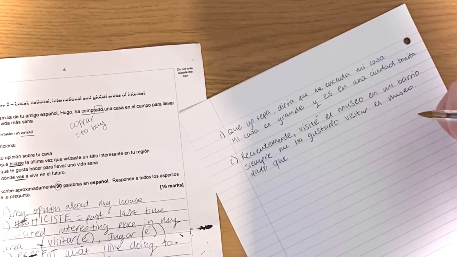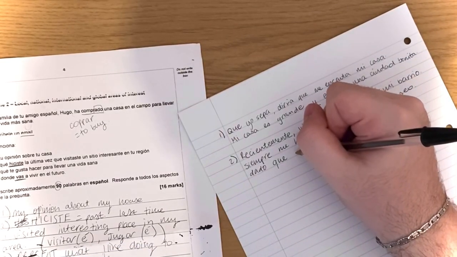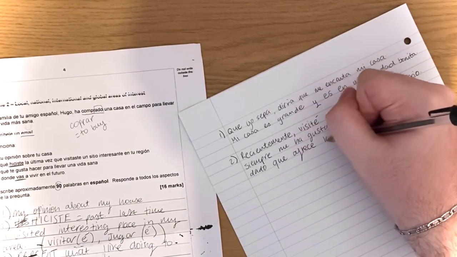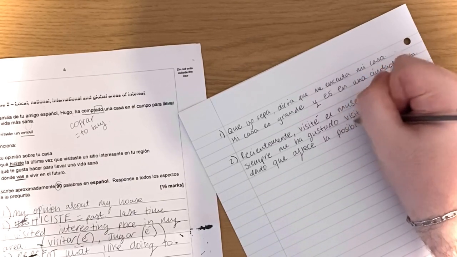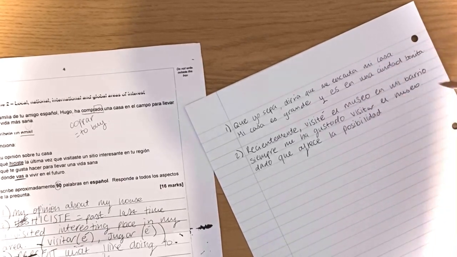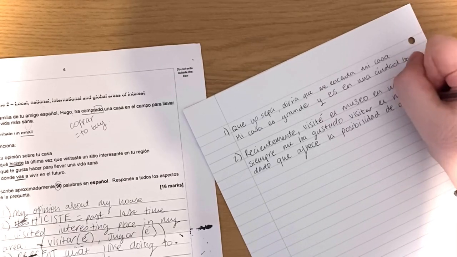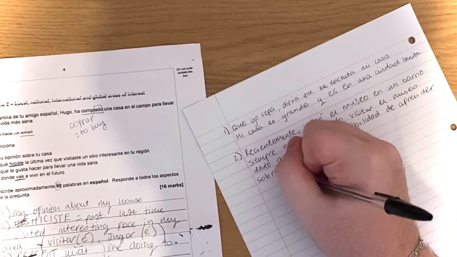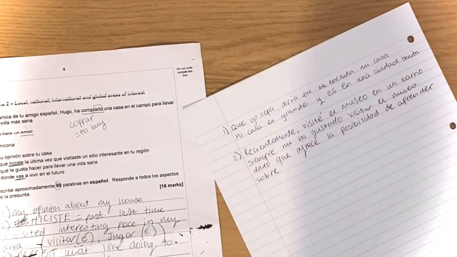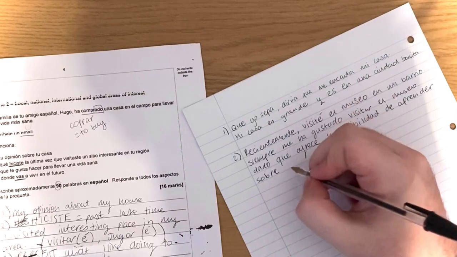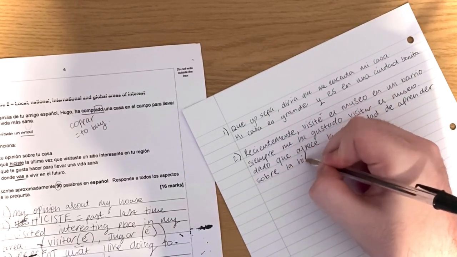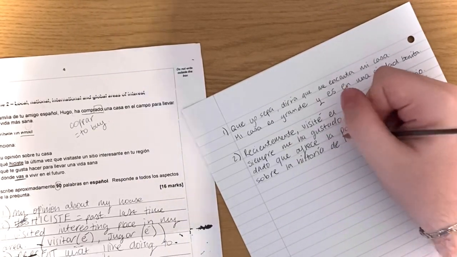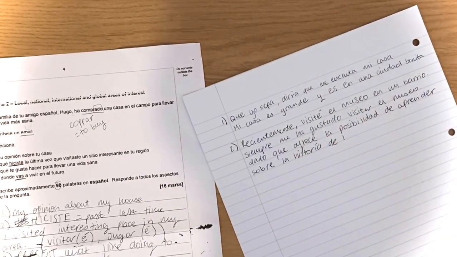So I've always liked history. So el museo, dado que ofrece la posibilidad de aprender sobre. So sobre is just the general word for about. Sobre la historia de, and I'm going to say Inglaterra because I'm going to presume that this is obviously based in England.